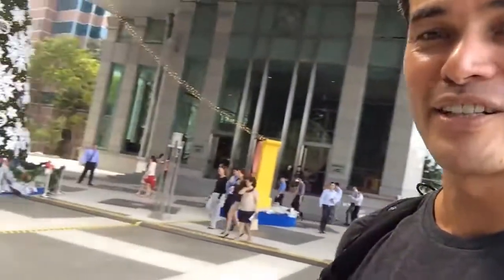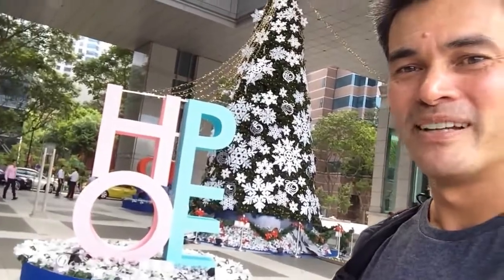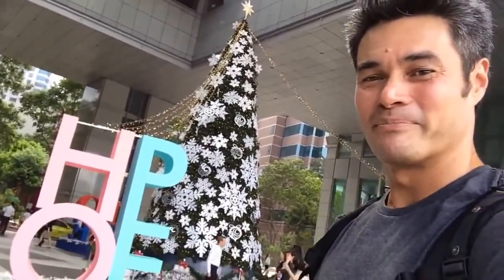We're going through the atrium here, by the way, and here's a nice little message for Christmas time. Hope. And there is the big Christmas tree in the middle of the UOB Bank, which is one of the biggest banks here in Singapore at the moment. And here we are just about to leave the river, because as I said, there's something I'd really love to share with you right now.